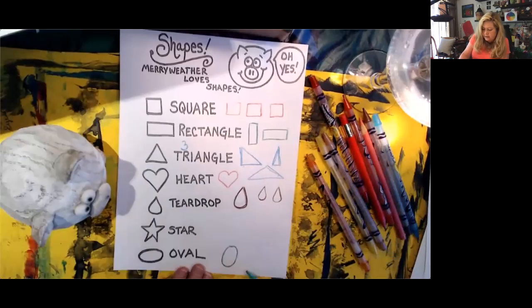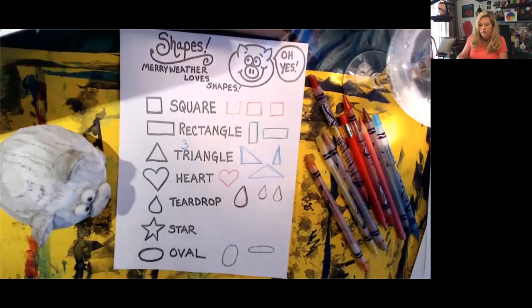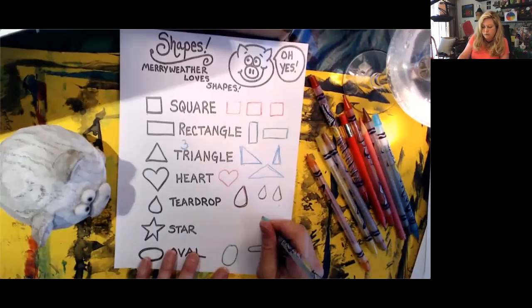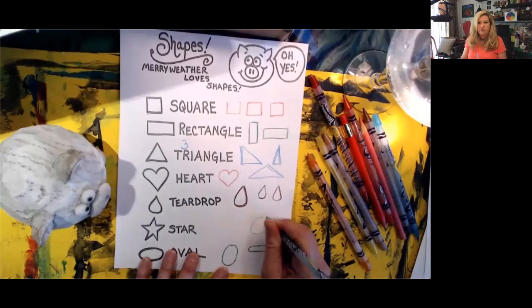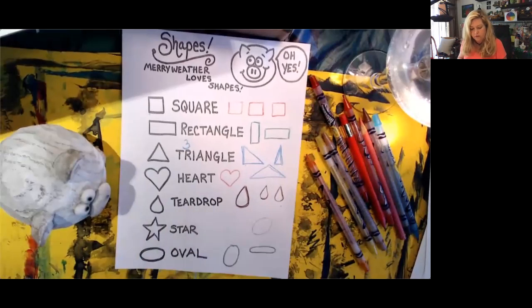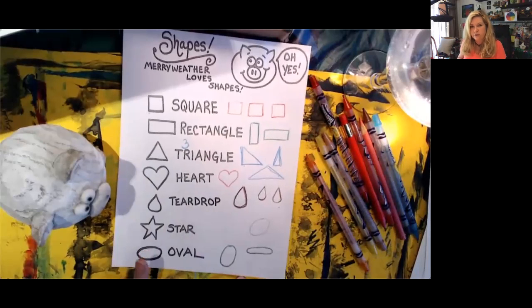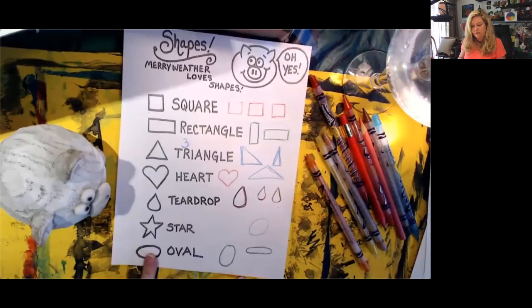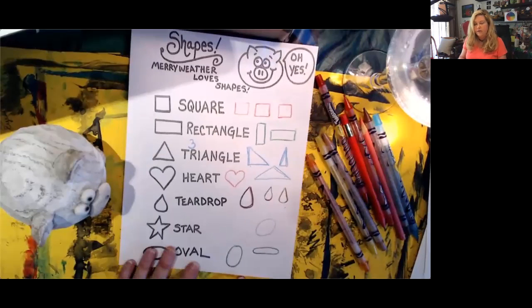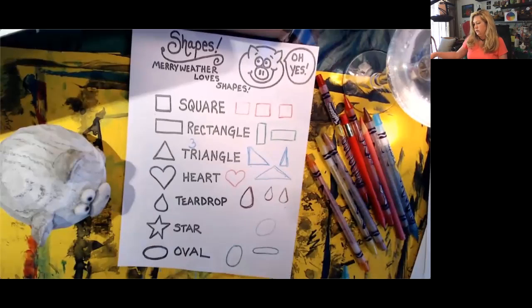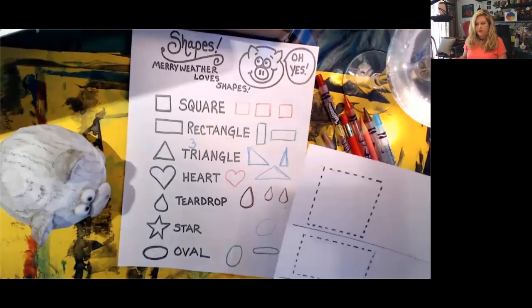It can be a skinny oval, or it can be almost a circle, almost round, like that, but still an oval. So an oval is a circular shape that is not quite a perfect circle, okay? So practice these for a minute, and we will move on to this page right here, okay?